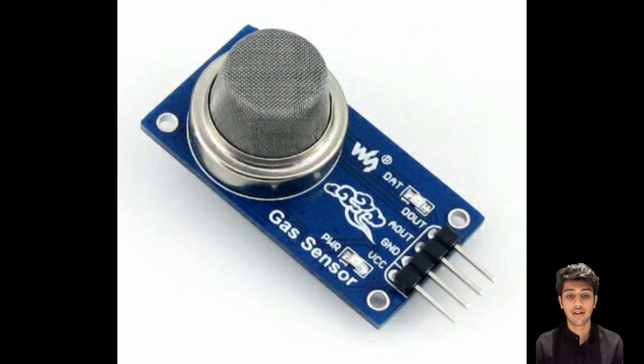So we'll be learning the pinout of the sensor now. As you can see on your screen right now, it has 4 pins. The VCC, which is connected to 5 volt, the ground, which will be grounded, and we have A out and D out. The A out is the analog output, and the D out is the digital output. Accordingly, we can connect it to our Arduino Uno and get the desired output in the desired form.